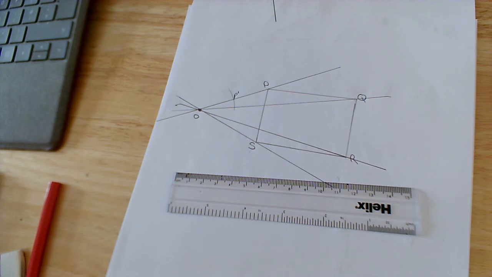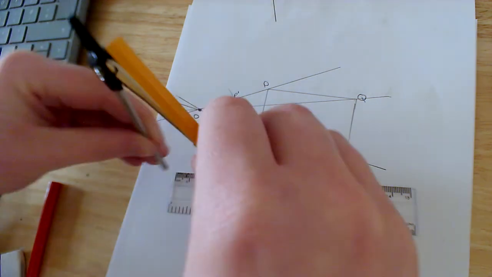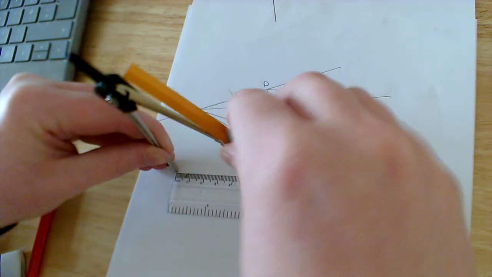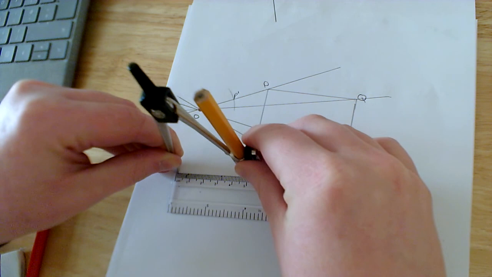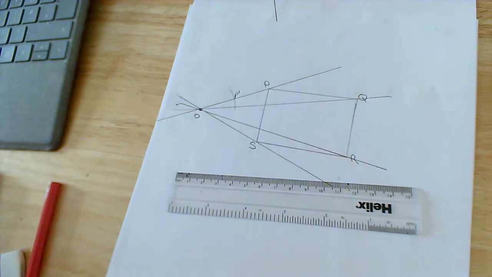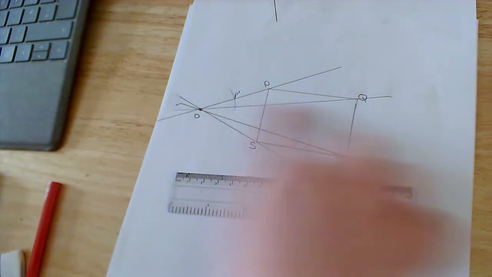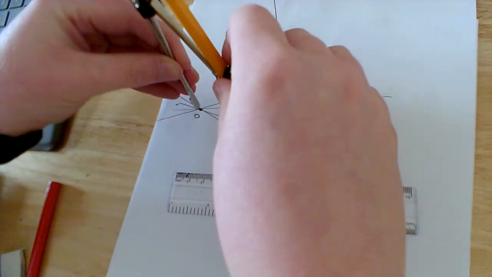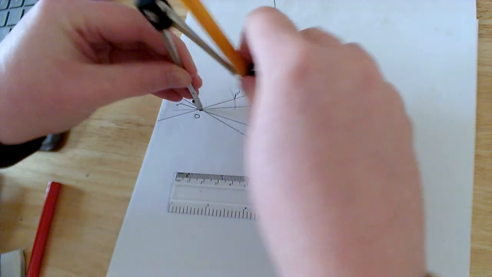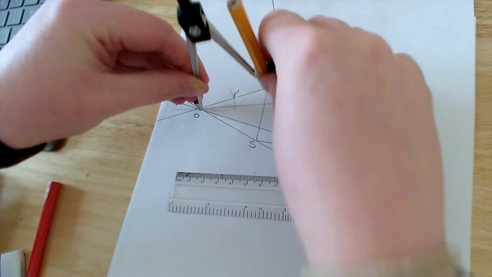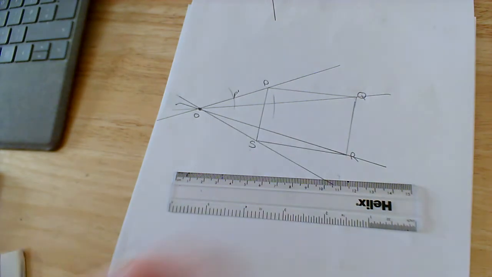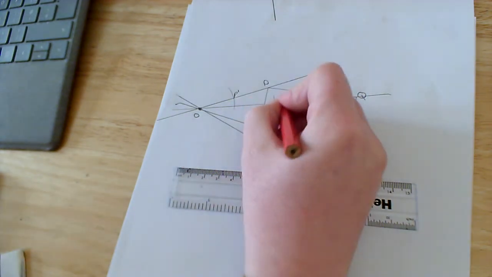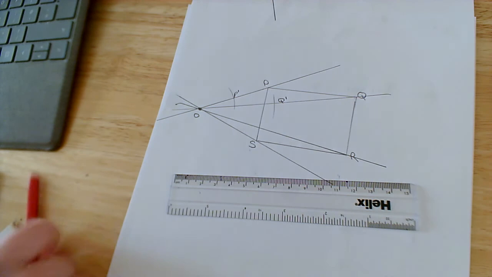So I have to go half of 11, which is 5.5. I go to my ruler again and measure 5.5, because my scale factor is a half, so it's going to be smaller. I'm using this line here because this is the ray for Q. I go from my centre of enlargement and mark off the point Q. So this here is my Q dash.